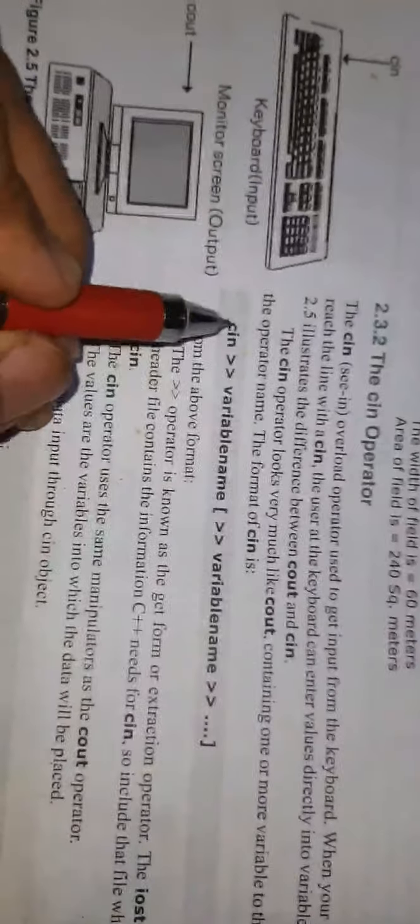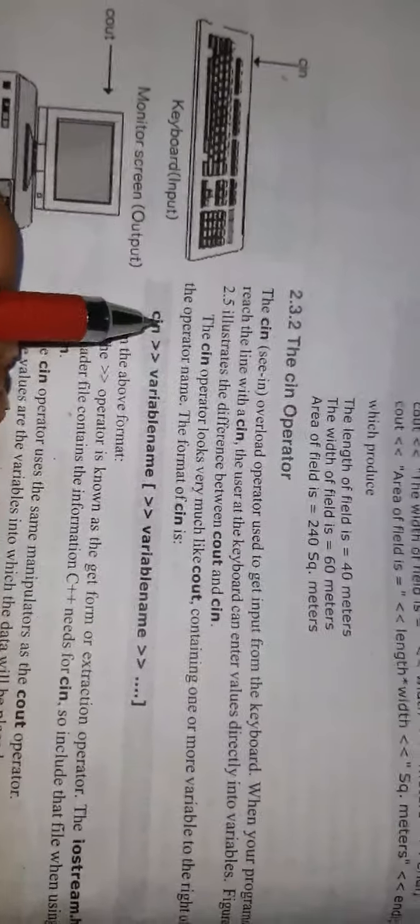Whatever you type from the keyboard will be accepted by the c input stream, and by this operator, as per the arrow, it will direct the data and store it in this variable. In cout, it was from right to left: whatever value was stored in the variable, the operator sent to the output screen. In this case, whatever is entered from the keyboard is accepted by the c input stream and directed to the variable, that means stored in the variable. Here we extract data from the variable to display it on the monitor screen, but in cin we are accepting the data so that it will be stored in the variable. So it's quite the reverse.